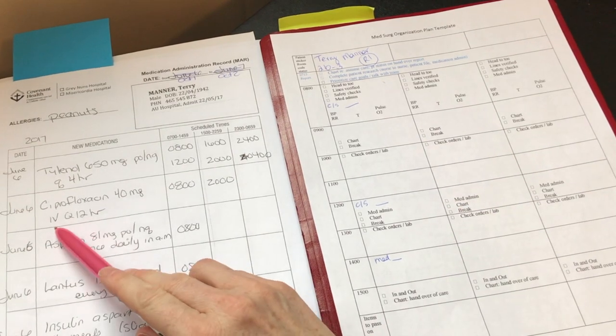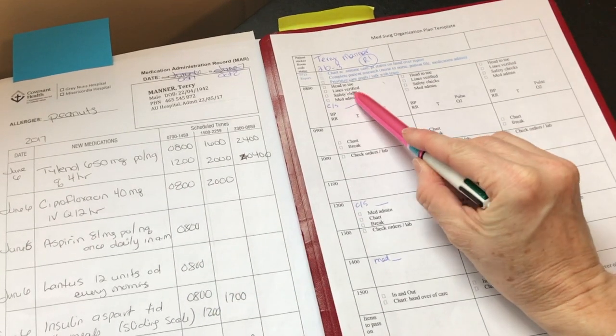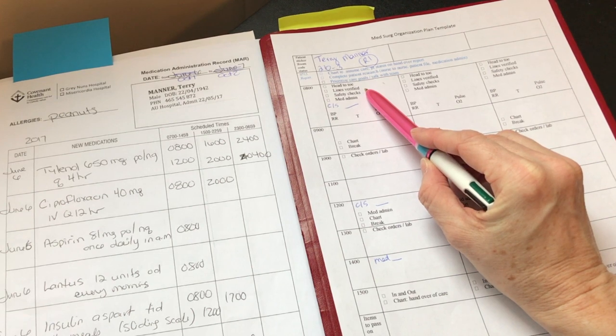Now I see a lot of IV meds at 8 o'clock, so I want to make sure that I do my line verification before I administer any IV medications.